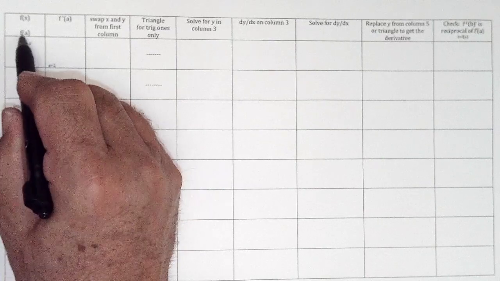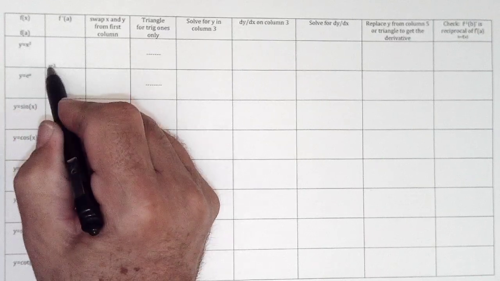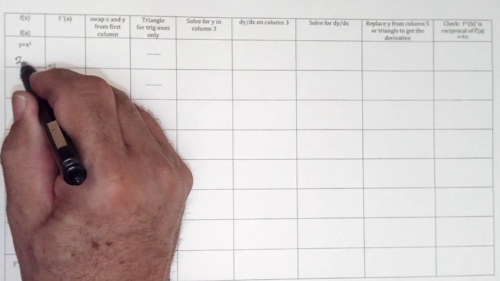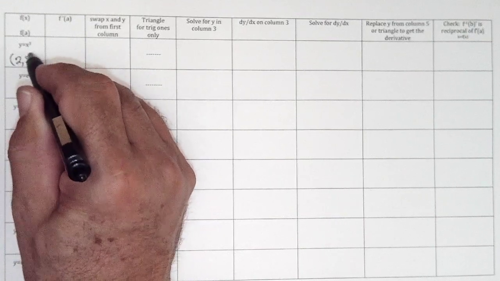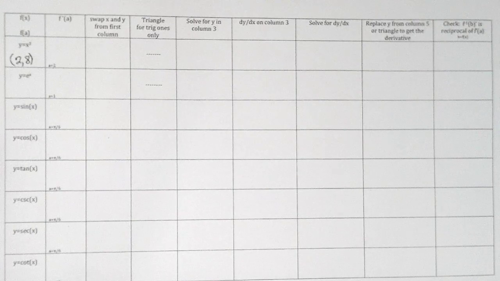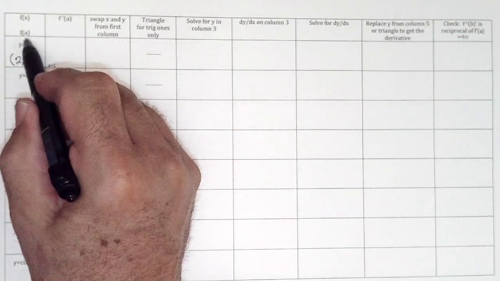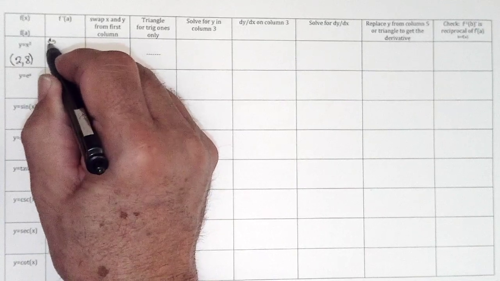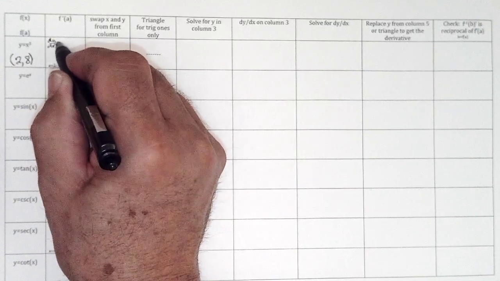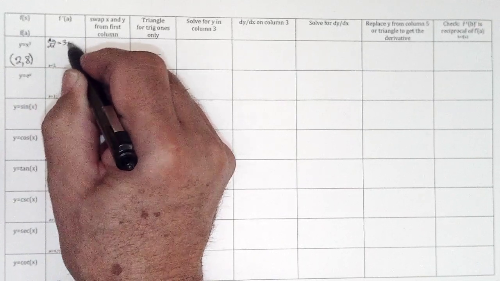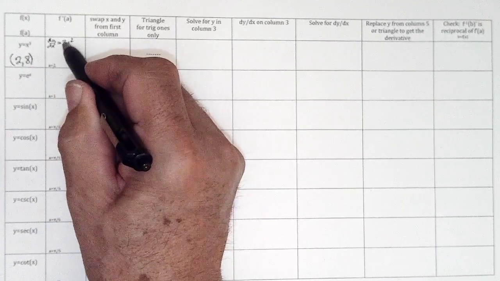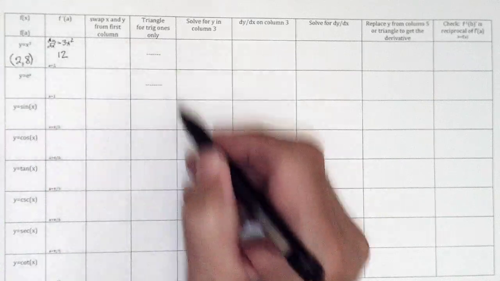A is 2, so we got to put 2 in here. So, 2 cubed is 8. So, we put in 2 and we get 8. Now, f prime, the derivative of x to the third, so dy dx, or f prime, is 3x squared. If I put 2 in there, I get 2 times 2 is 4 times 3 is 12.